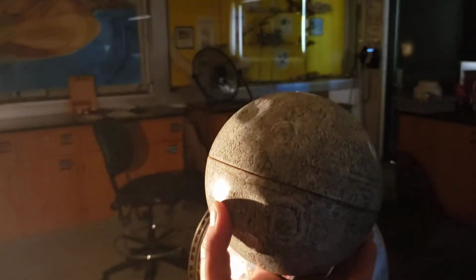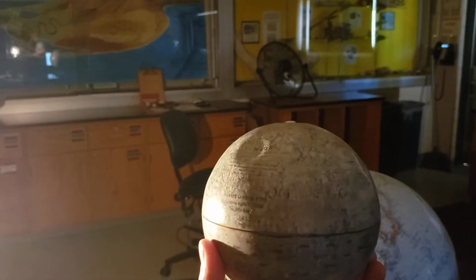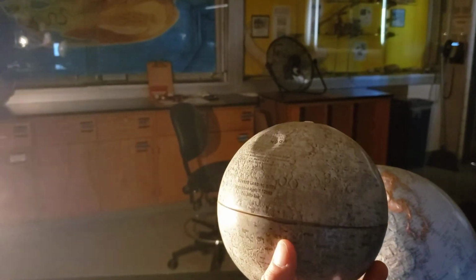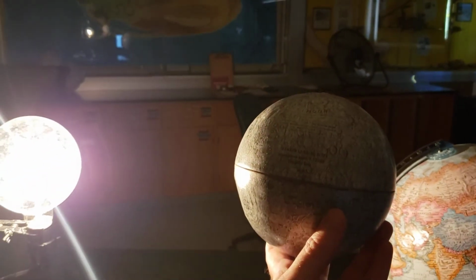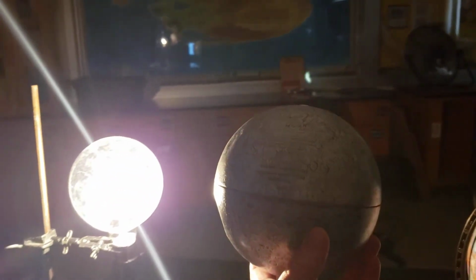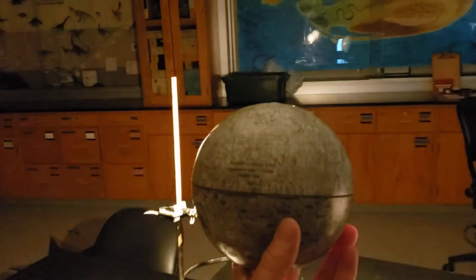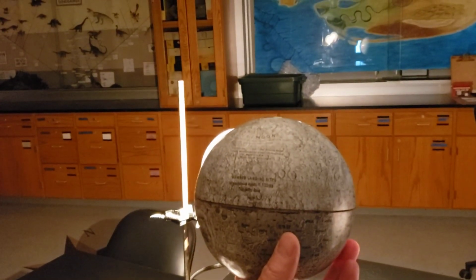If I keep going, you can now see just a crescent. Little crescent of the moon is lit up. My moon is kind of lopsided, sorry. A little crescent, and that is called a waning crescent. And eventually we come back to the beginning again. We're back to the new moon. Those are the phases of the moon.